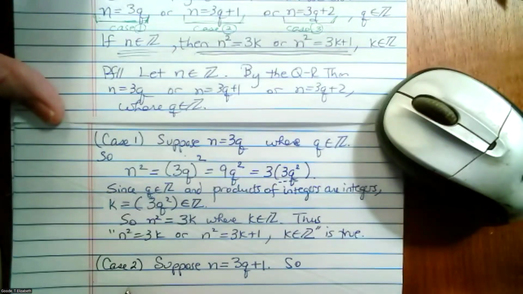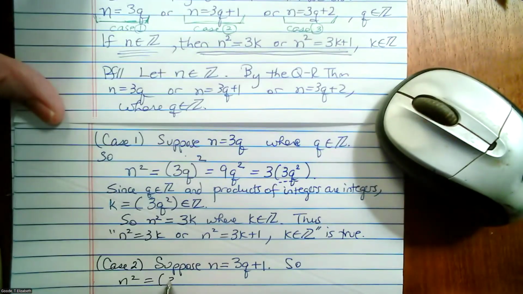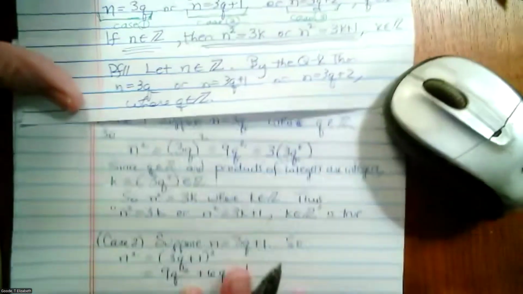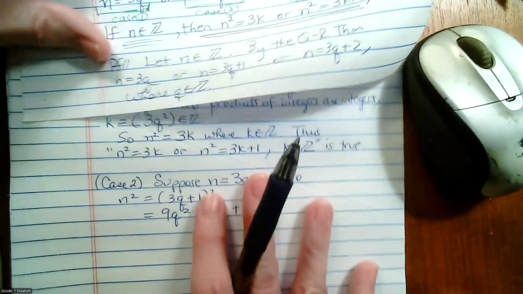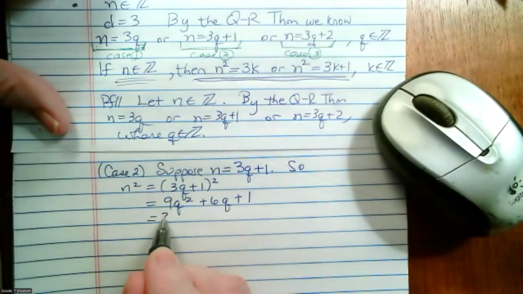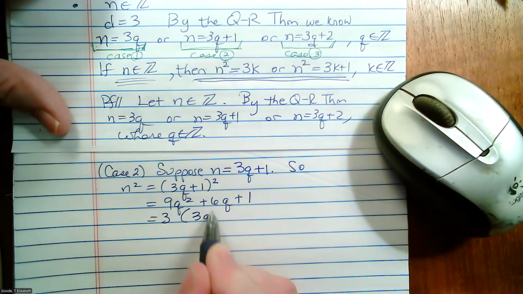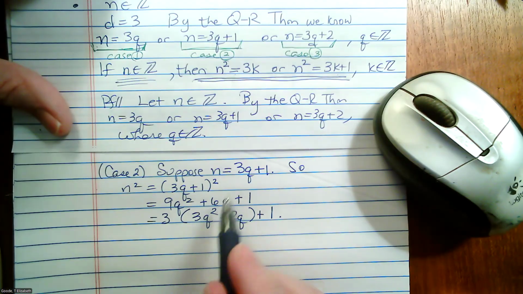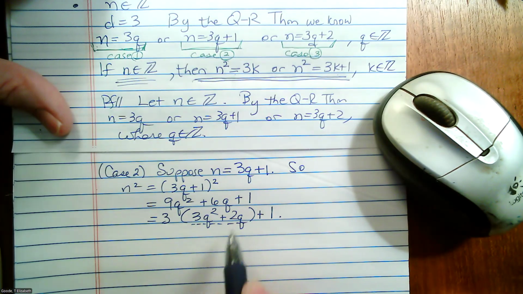So n squared is now 3q plus 1, quantity squared. Well, that's 9q squared plus 6q plus 1. Which of these two is n squared going to wind up looking like? The second one. So let's finish that. This is going to be 3 times the quantity 3q squared plus 2q, with this plus 1 hanging off the end. So this is going to turn out to be our k.